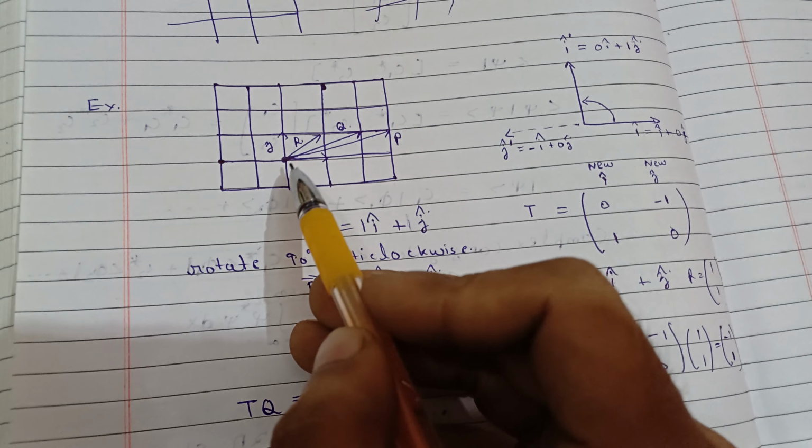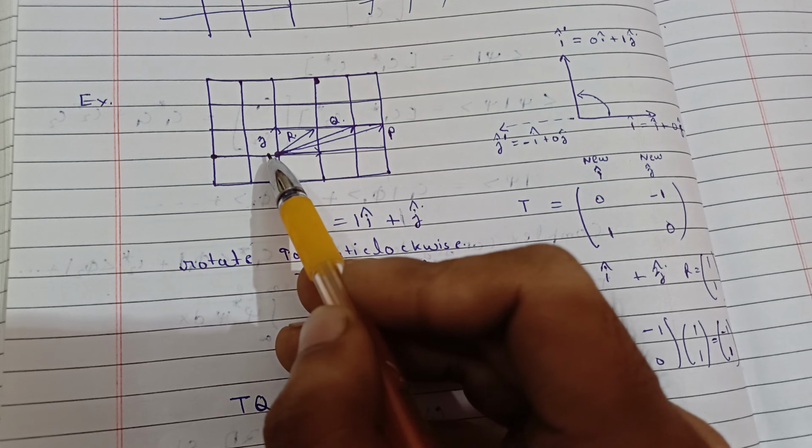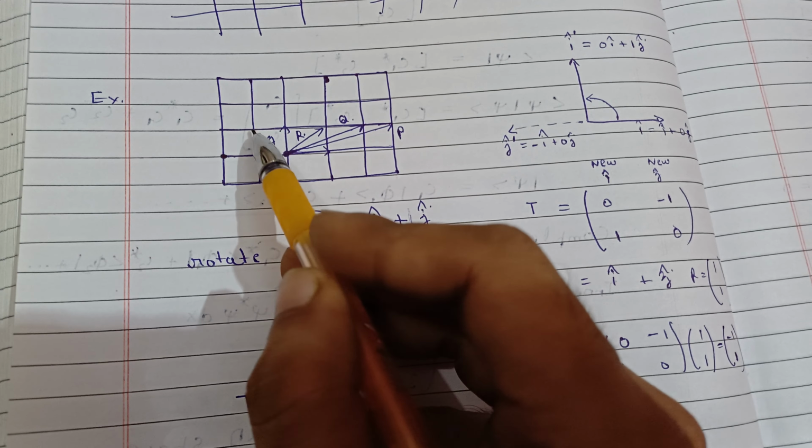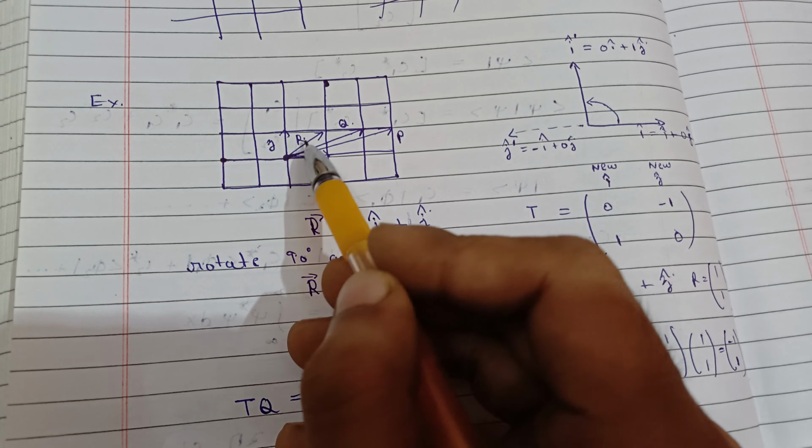So first this vector was 1 i cap plus 1 j cap. Now it will be minus 1 i cap plus 1 j cap. So it will be here, so this will change to this. Now see, we are having the same thing as we are having here. So this matrix represents the rotation matrix now.